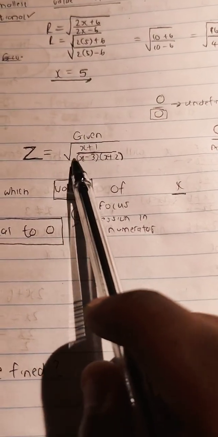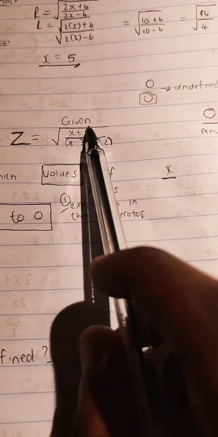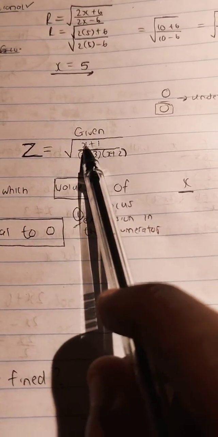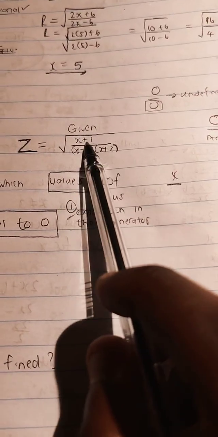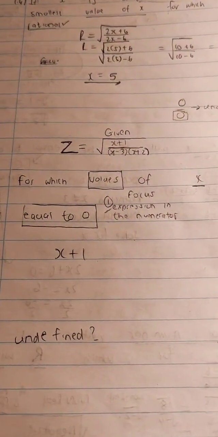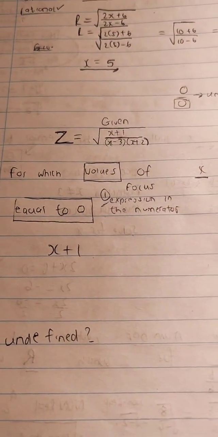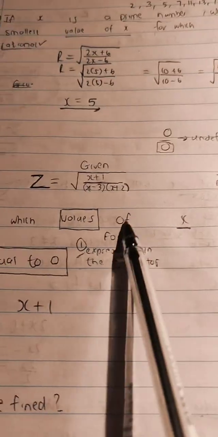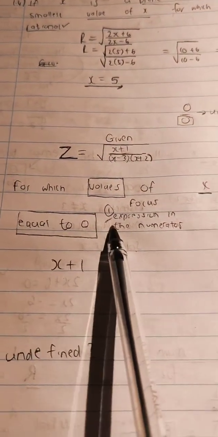Yes, we acknowledge that this x plus 1 is underneath a square root, but in the numerator we have x plus 1. So what do we do to that numerator? Remember, what condition did I say needs to be there in order for us to have z be equal to 0?